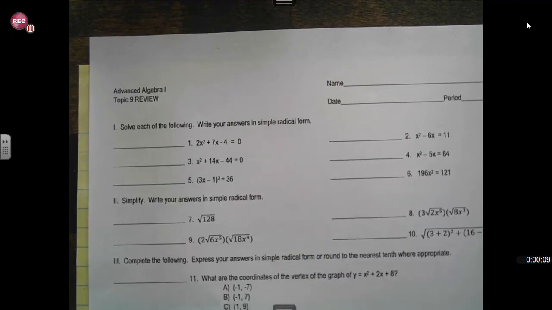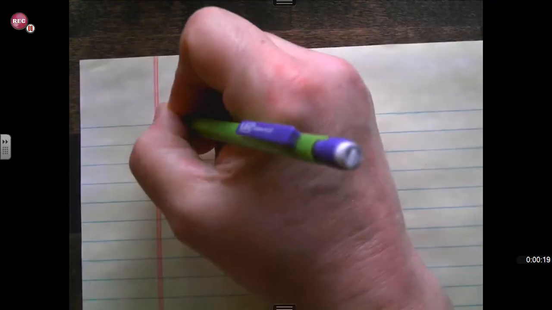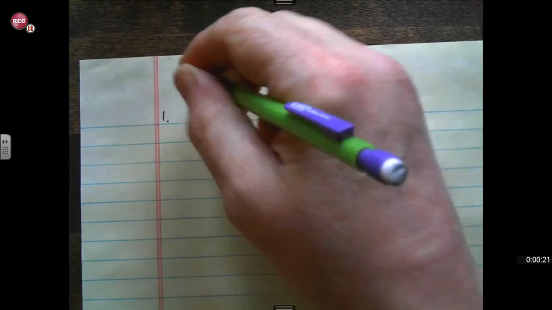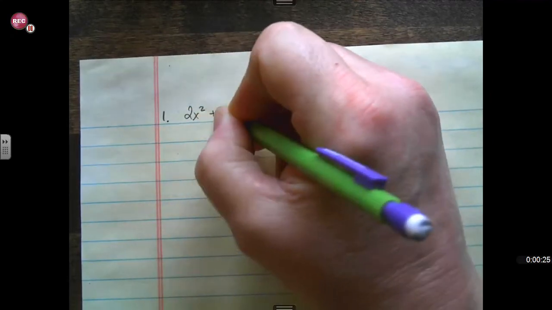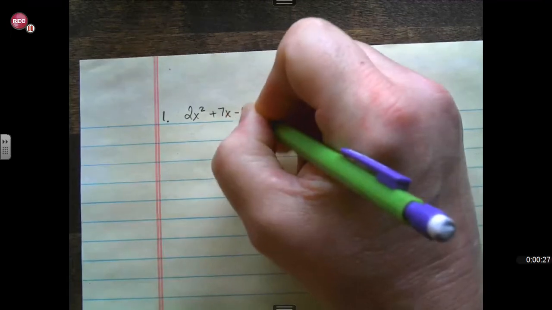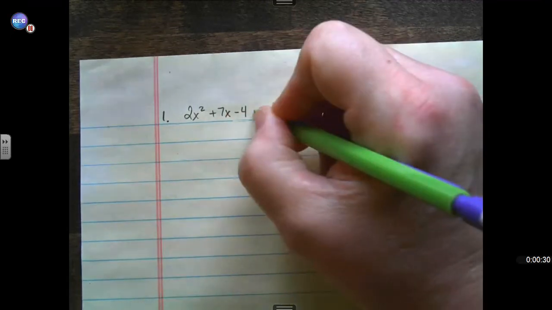Advanced Algebra 1 Topic 9 Review Worksheet. And I'll start on a separate sheet of paper here. You're supposed to solve these equations, and we can use whatever method you prefer.